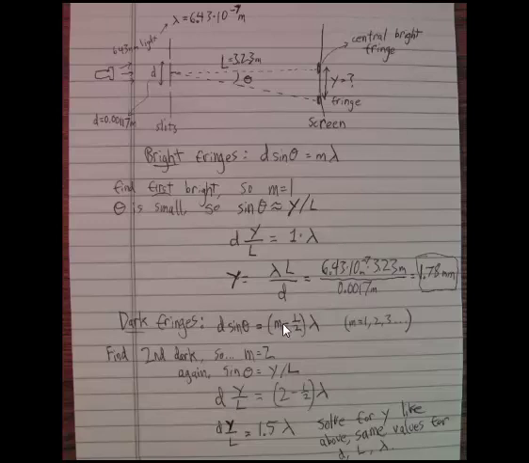So if we do m minus a half on our equation, to find the second dark fringe, we just say m equals 2. And we do all the same tricks we did up top, the same math, plug in the same values, and that should get you on your way for that one.